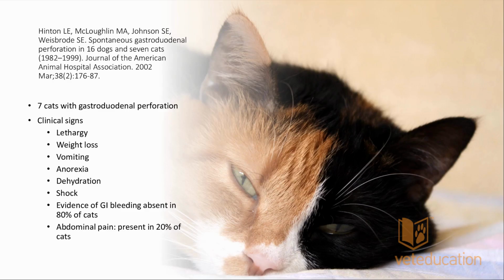Okay, so vomiting is key here. Cats don't often vomit, so this is an important clinical sign to be thinking about when we're thinking about gastroduodenal perforation. Anorexia, dehydration, and shock. So these cats have got shock, they've got fluid loss, okay, as well as the normal signs we see in any sick cat, which is lethargy and anorexia.